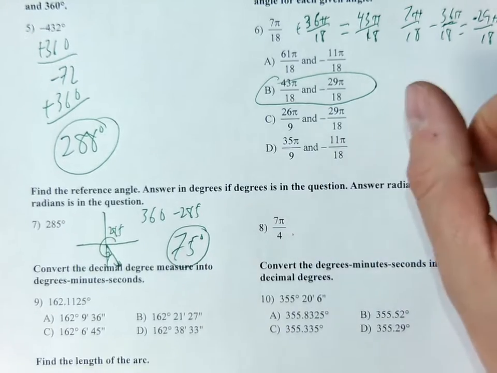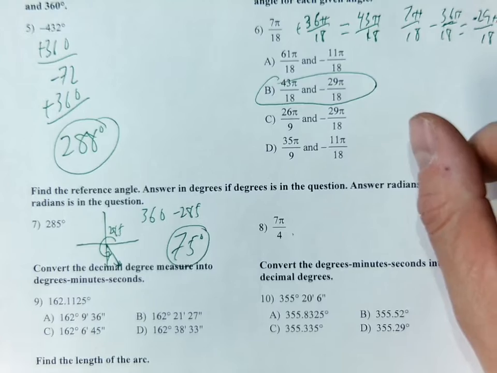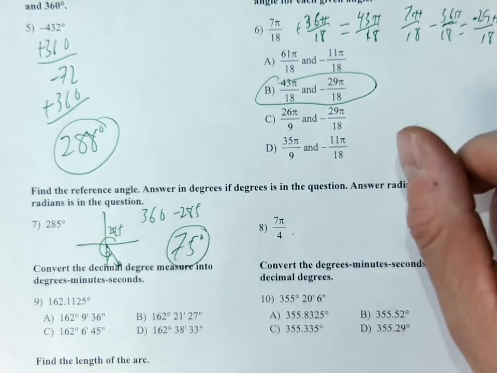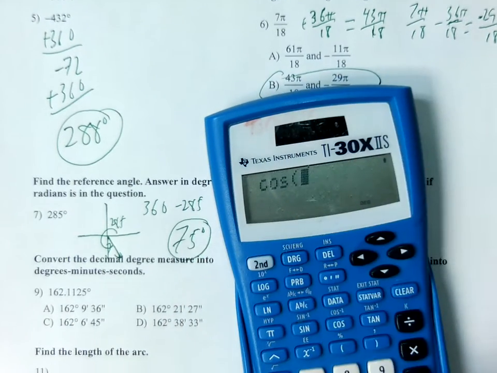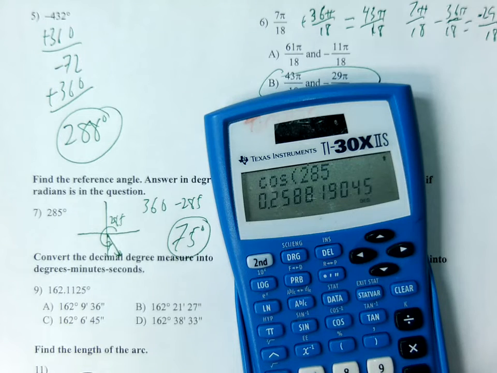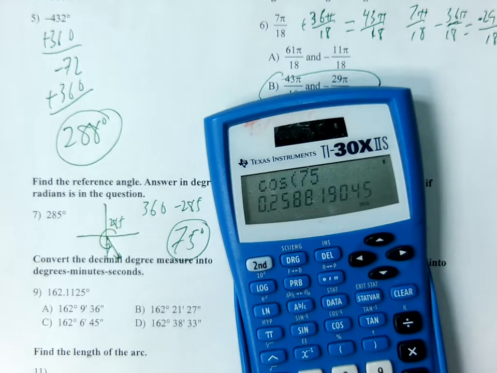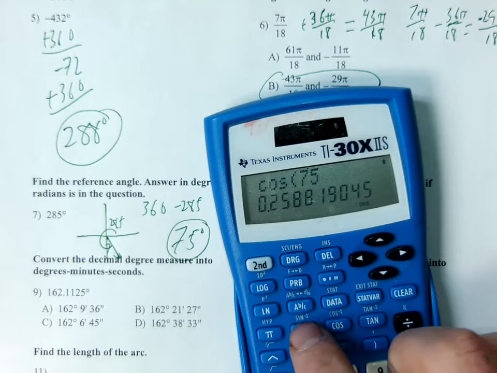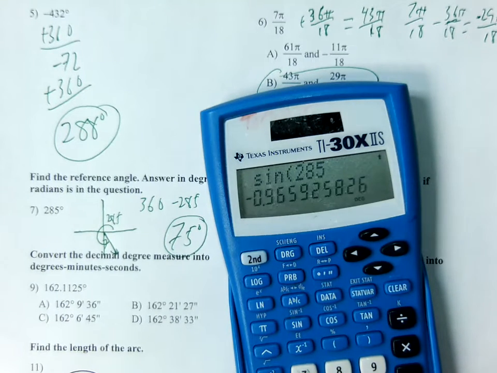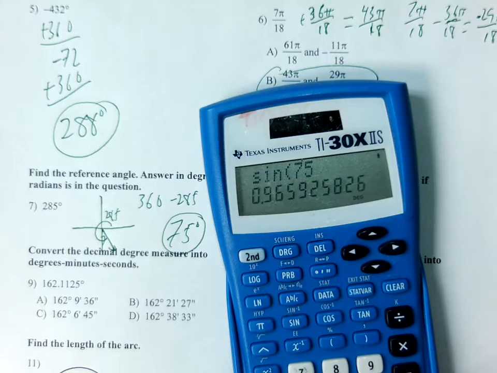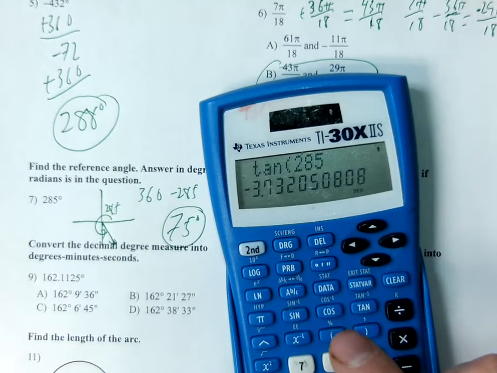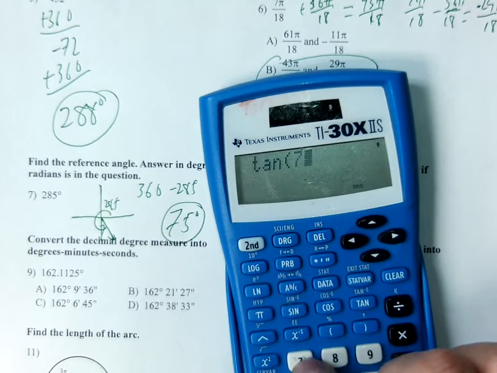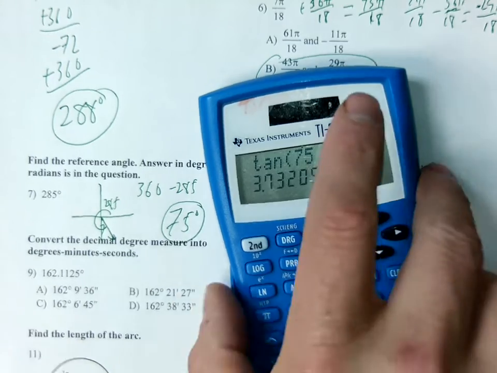And if I want to check my work, a reference angle should have the same sine, cosine, and tangent as the given angle. It's just opposite. It could be different signs. It could be different positive and negative. So if I want to check my work, I can say, what's the cosine of 285? This should be the same as the cosine of 75. And it is. What's the sine of 285? It should be the same number, but opposite signs from the sine of 75. And it is. And what's the tangent of 285? 3.73. That should be the same, but opposite signs for the tangent of 75. There we go.